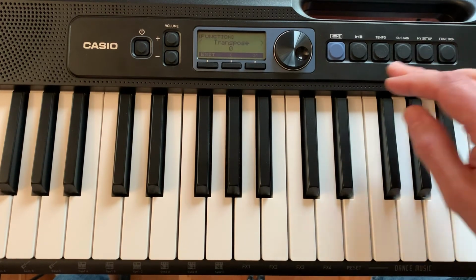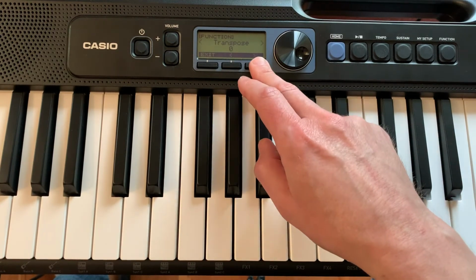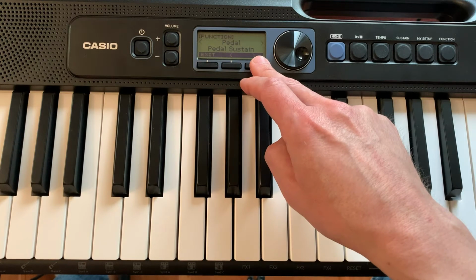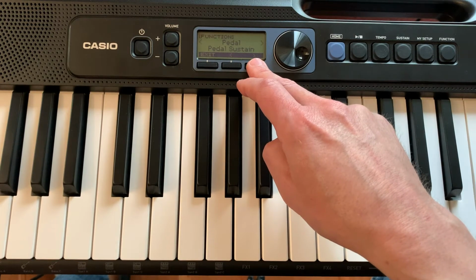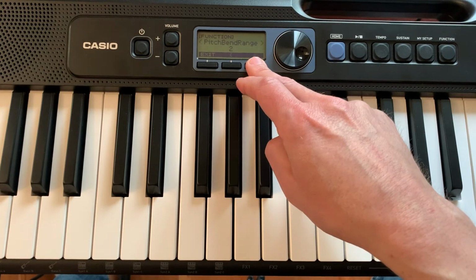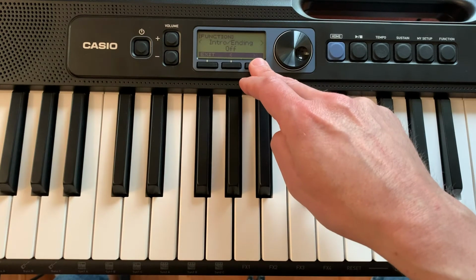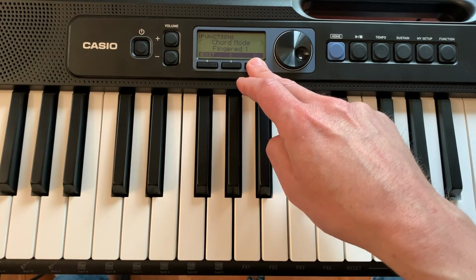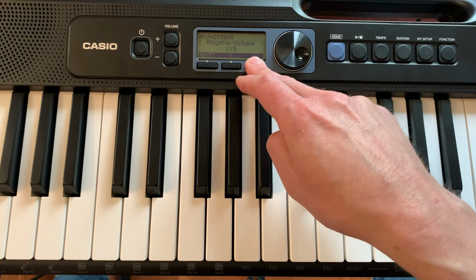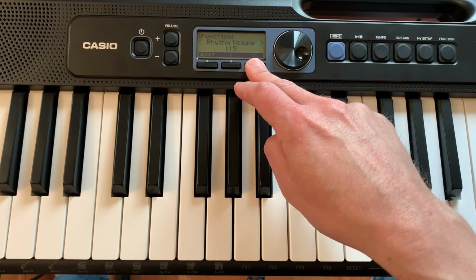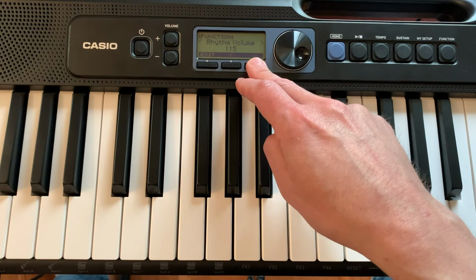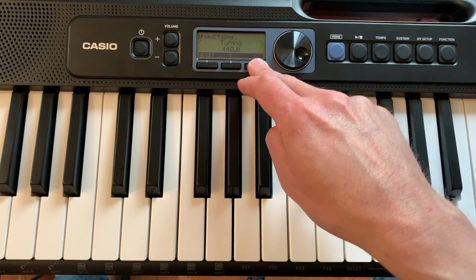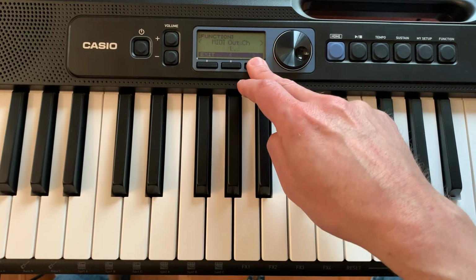The function button is how you enter the function menu, so that's how you can transpose, edit the touch response, choose a reverb, tell the keyboard what you want the pedal to be doing, adjust the pitch bend range for the pitch bend wheel, specify whether you want to have intros and endings on your rhythms, different chord modes. Then you can also adjust a lot of the different relative volumes, which is a nice feature. You can adjust the rhythm, the song volume, the dance volume. You can even fine-tune the keyboard if you want to.